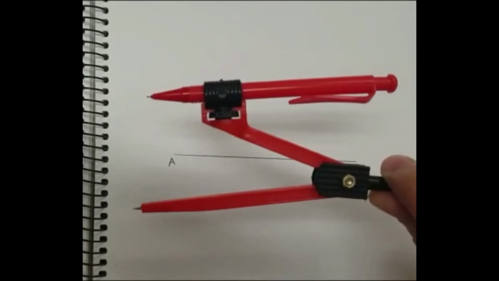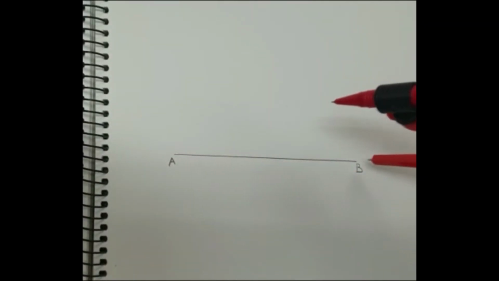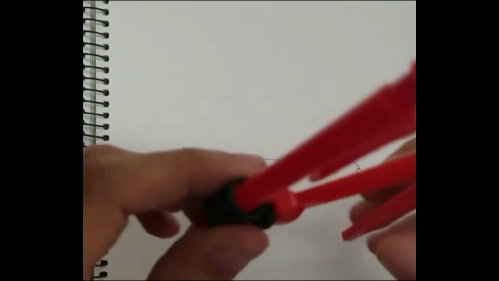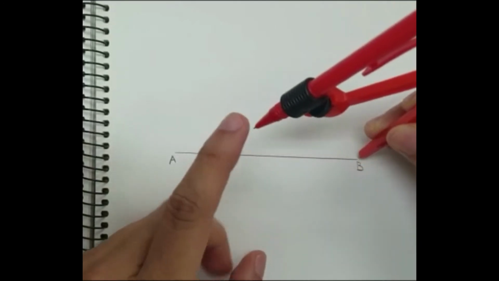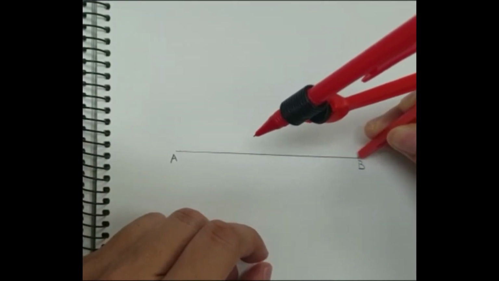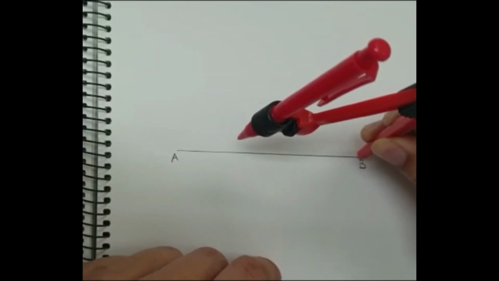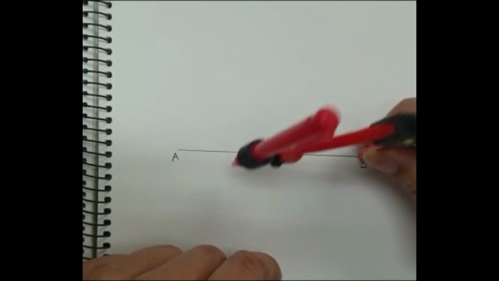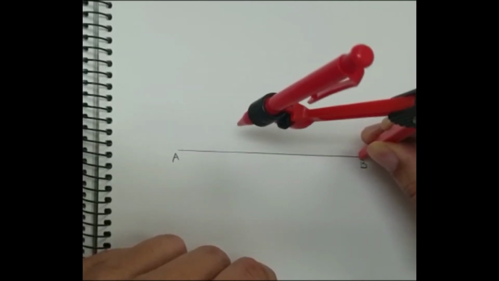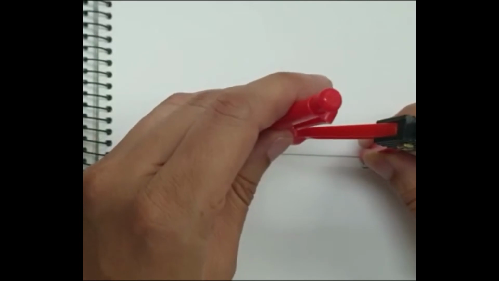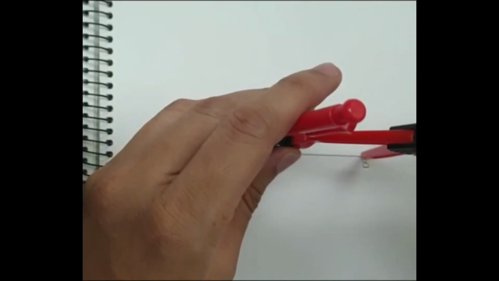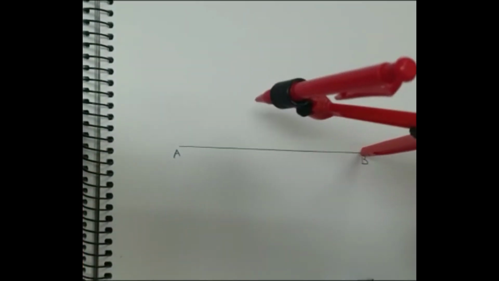To draw a perpendicular bisector, you need a compass. Make sure that you adjust your compass to more than half of the length of the line. So this is more than half of the length of the line already. Once you have adjusted your compass, do not touch the legs of it.